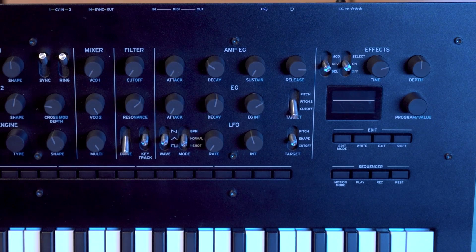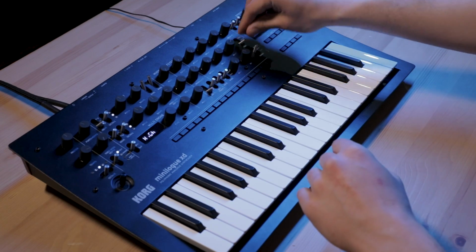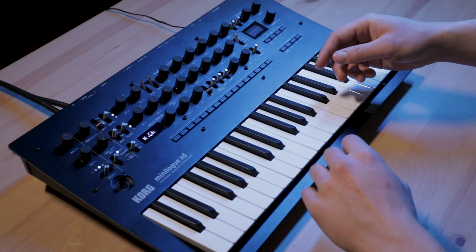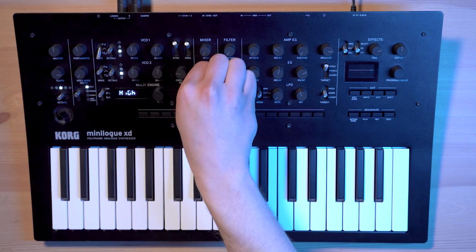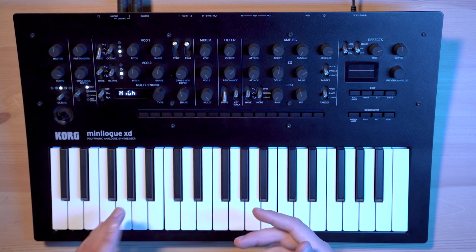The second envelope, or EG, on minilogue XD stands for envelope generator, and that's an envelope that can be used to modulate various parameters on minilogue XD. For example, the pitch. If I want to have two oscillators running, I can modulate the pitch of both, or just the pitch of one, and I can use that to make sync sounds.